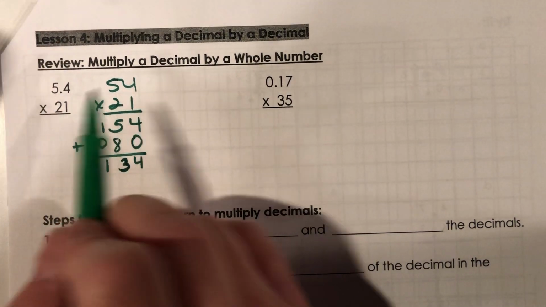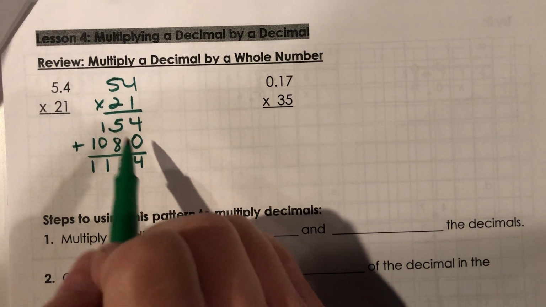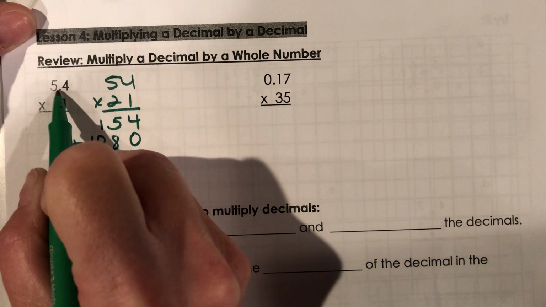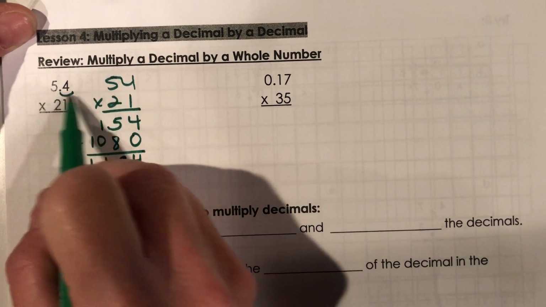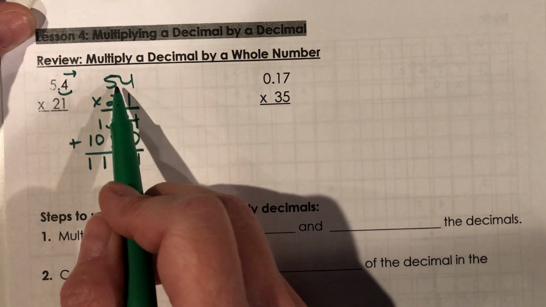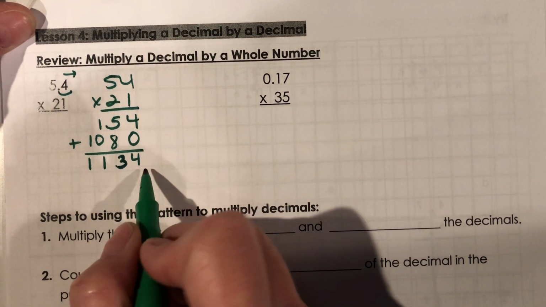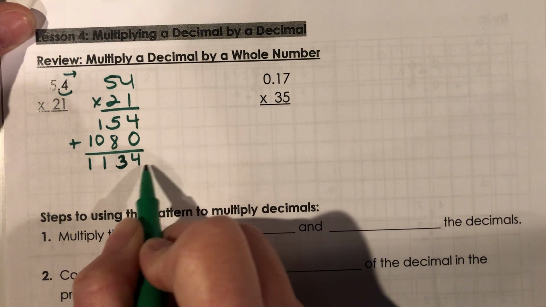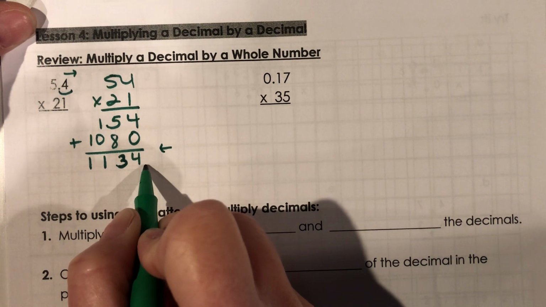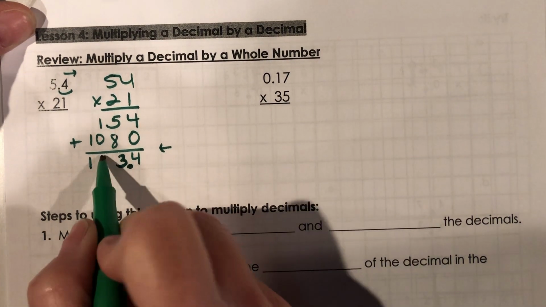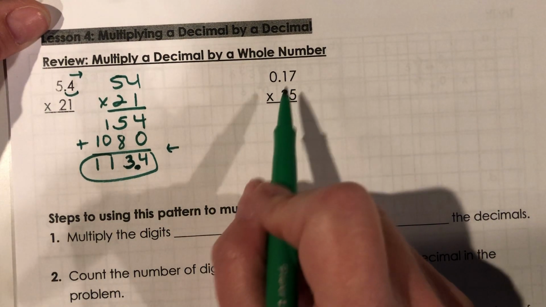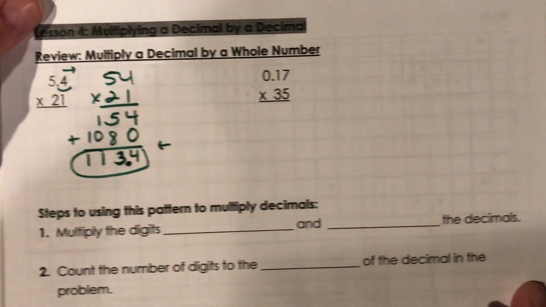So we said ignore the decimal point, multiply the digits normally. Well, when we ignored this decimal point, it was like multiplying 5.4 by 10, right? We shifted it one place to the right. So to undo that, to make sure that I am using 5.4, 5 and 4/10 instead of 54, I now need to move my decimal point one place to the left, which undoes that. So the decimal point would be here. When I go one place to the left, now it's right there to get an answer of 113.4. Maybe pause this and try this one, and then press play to check your work.